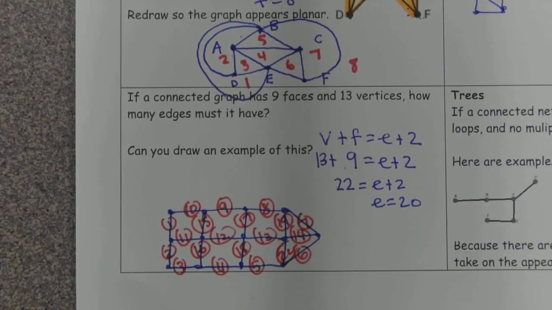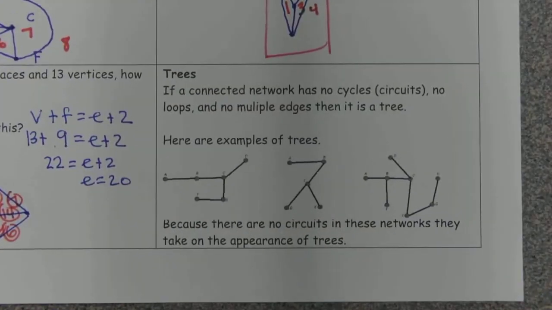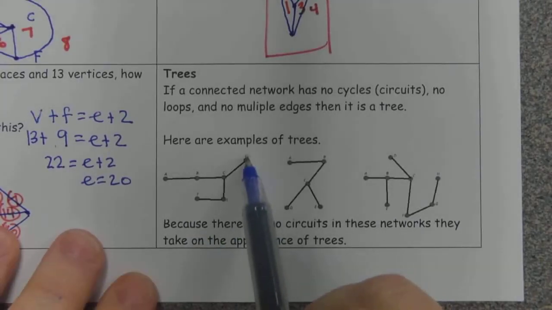That's what it's got to look like. Now, there may be other ways to do that. That's just one that I found that worked. Again, it took me 2 or 3 problems before I figured that out. Okay, next problem. Now, the trees are easier in my opinion. If a connected network has no cycles or circuits, no loops, no multiple edges, then it's a tree.